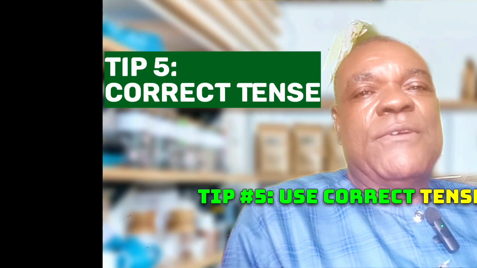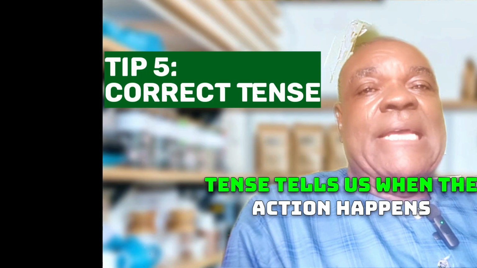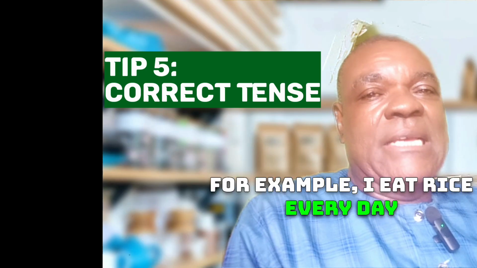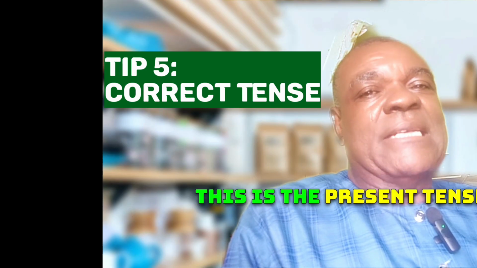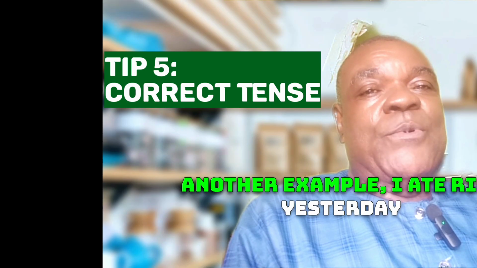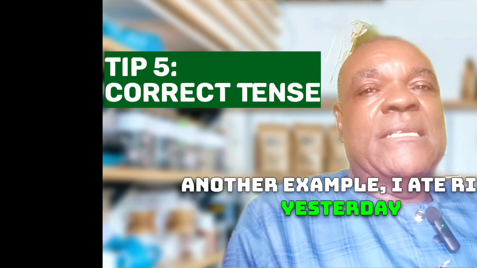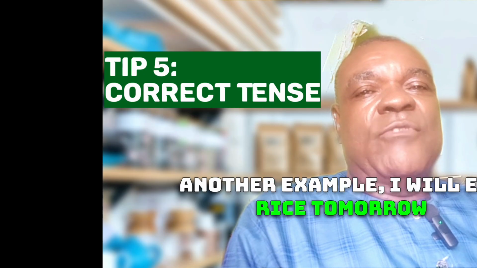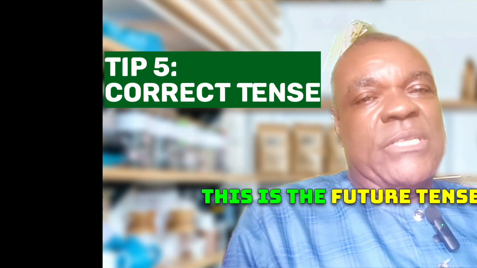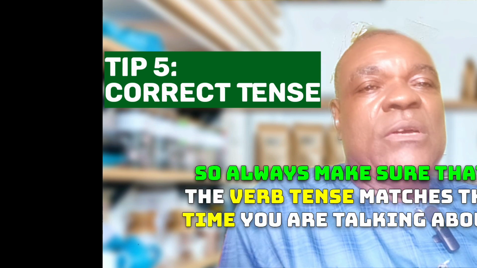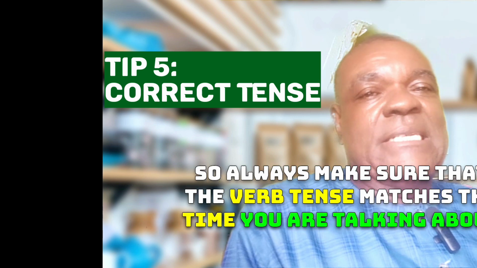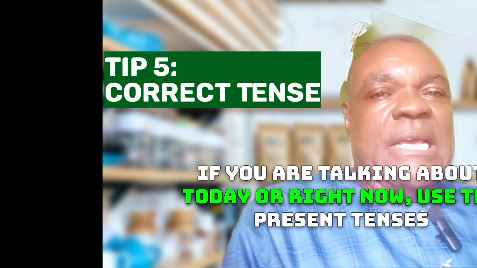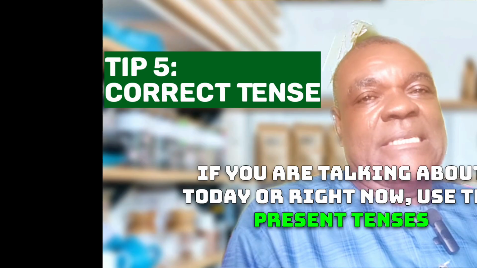Tip number 5, use correct tense. Tense tells us when the action happens. For example, I eat rice every day. This is a present tense. Another example, I ate rice yesterday. This is a past tense. Another example, I will eat rice tomorrow. This is a future tense. So always make sure that the verb tense matches the time you are talking about. If you are talking about today, right now, use the present tense.